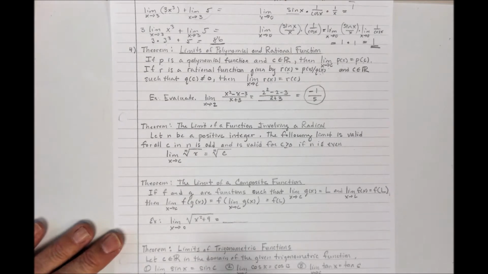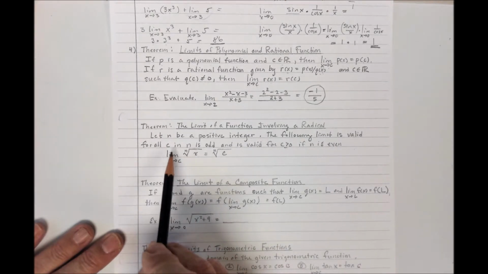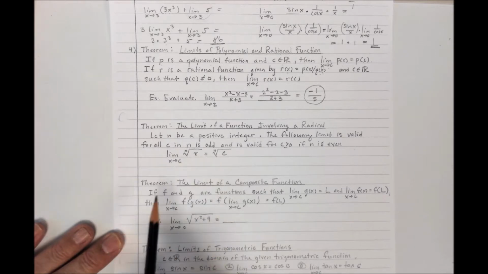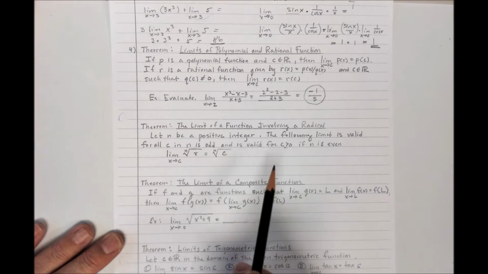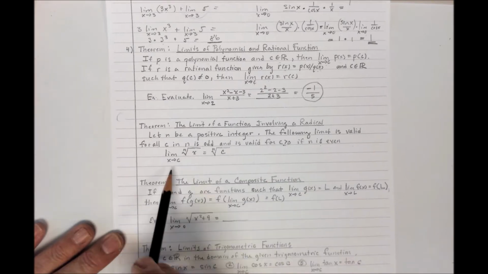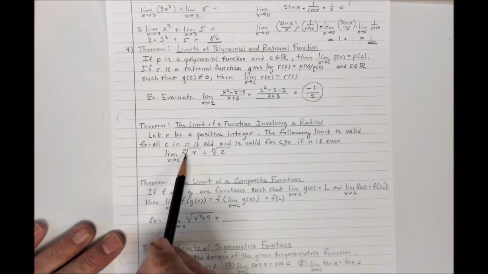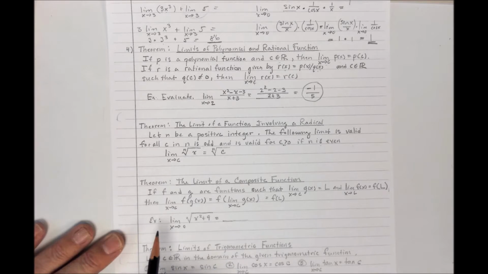All right, so anyway, if you have an odd indexed root, you have to be careful because you can have any value, because you can take an odd root of a negative number. But if you have an even index root, then remember c is going to have to be greater than or equal to 0. And this says that the limit as x approaches c of the nth root of x is equal to the nth root of c. So again, direct substitution. Nice.